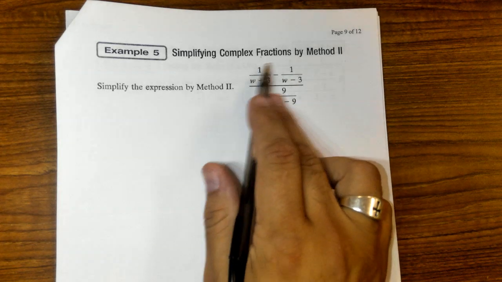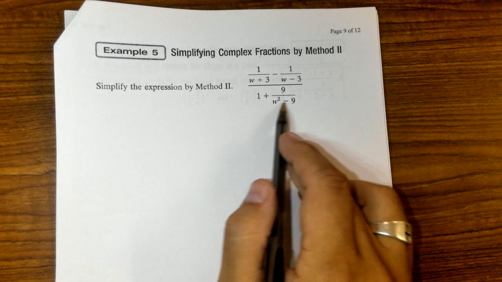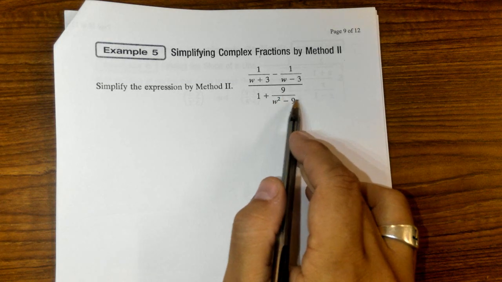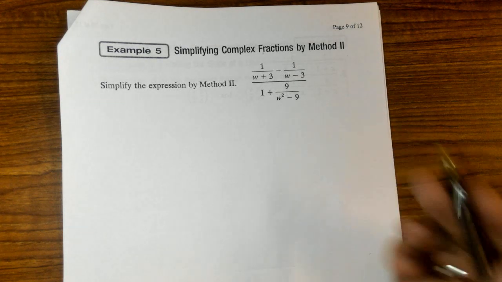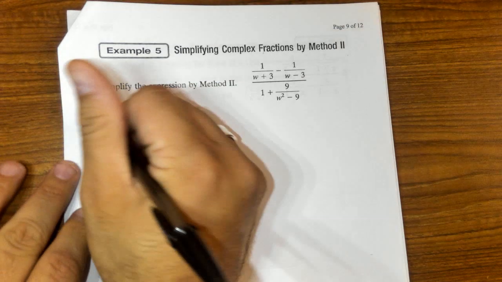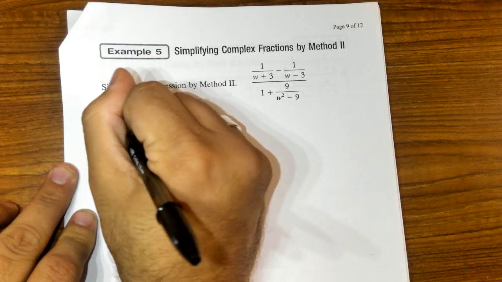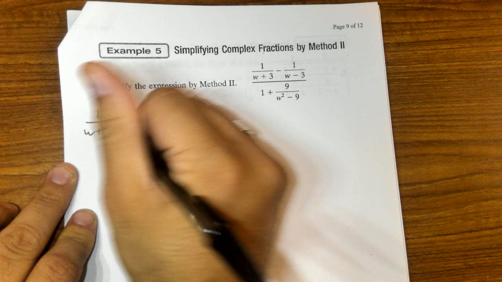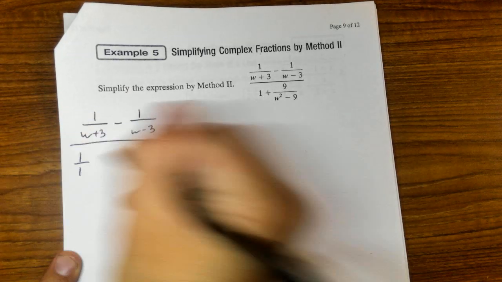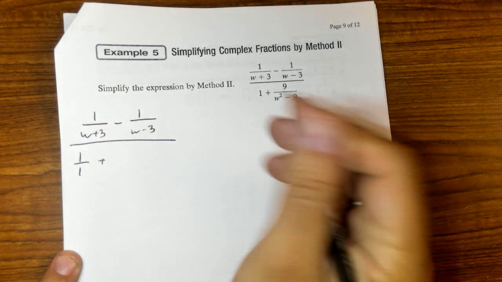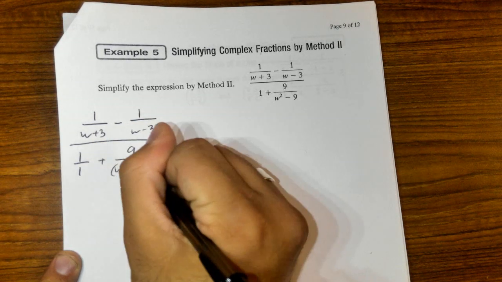The numerator of the big fraction already has fractions, but I do want to change 1 into a fraction, and I want to rewrite w squared minus 9, which is a difference of squares that can be factored into its conjugates, w plus 3 times w minus 3. So let's rewrite the problem. 1 over w plus 3 minus 1 over w minus 3. All of that divided by 1 over 1, plus 9 divided by w plus 3 times w minus 3.